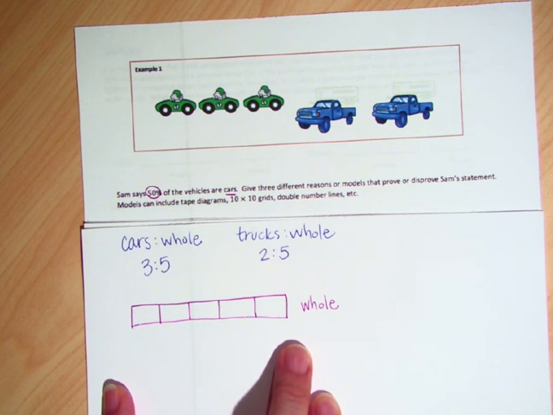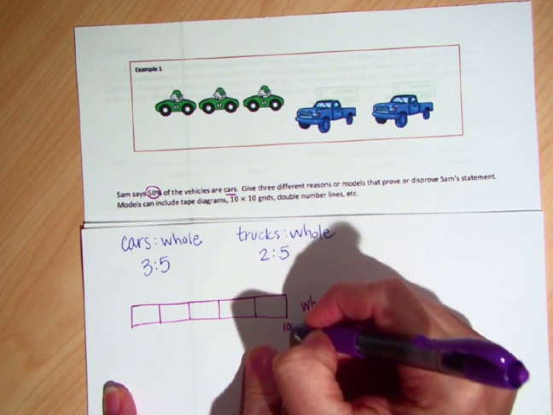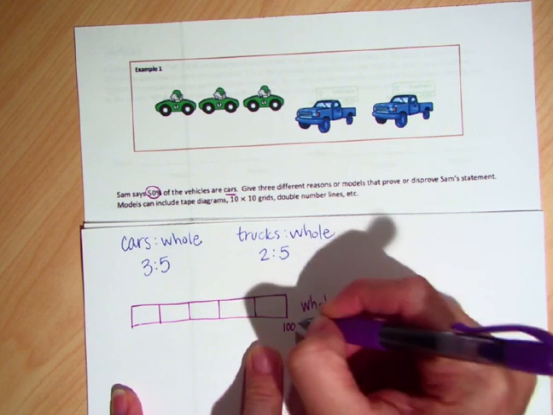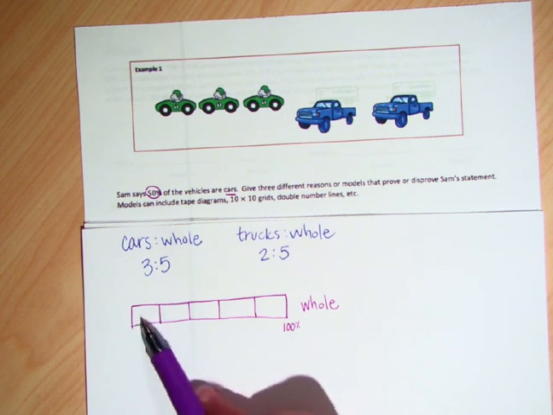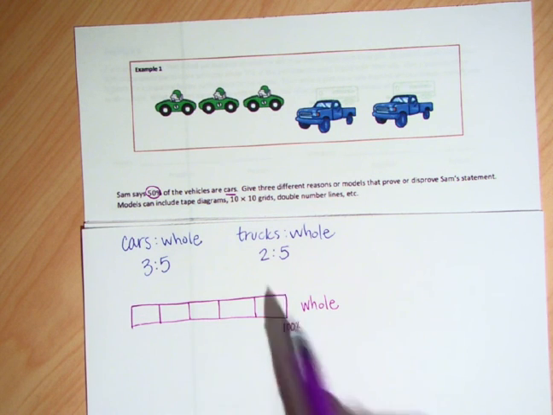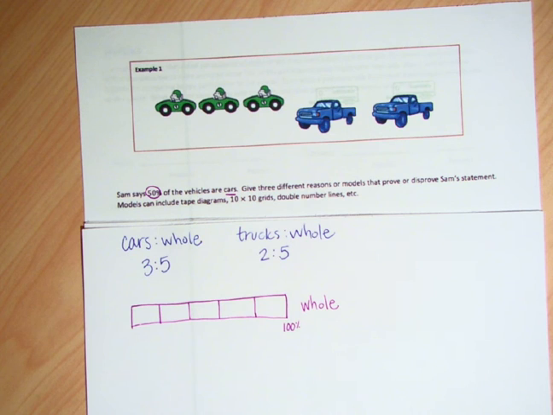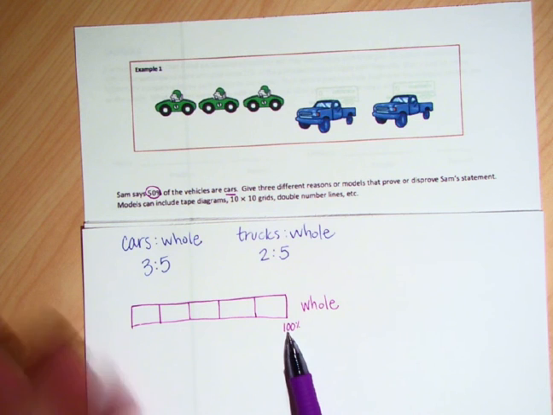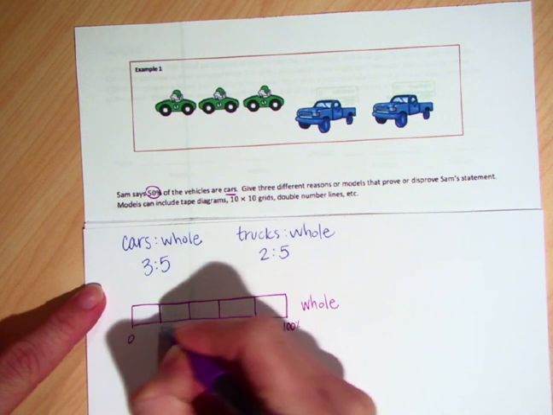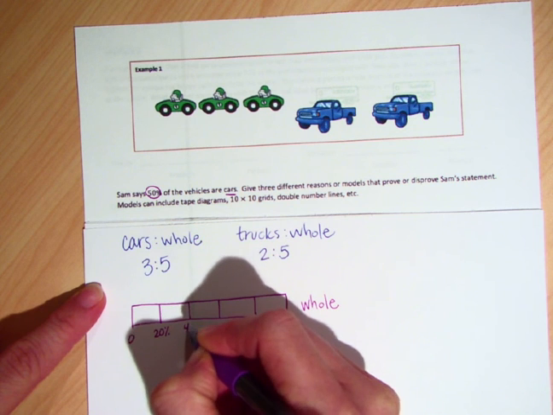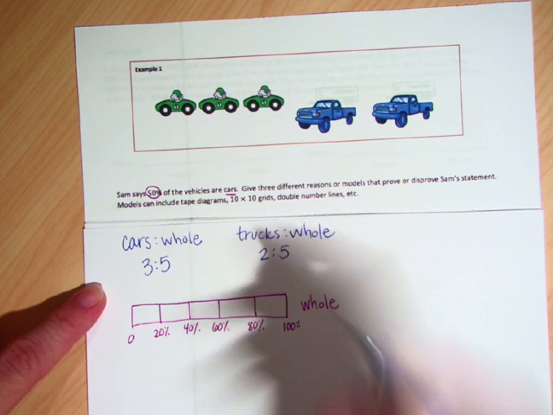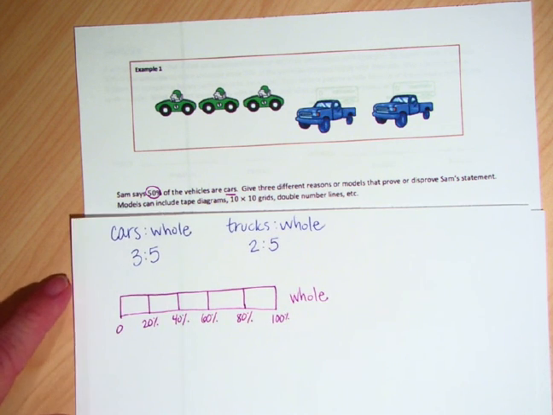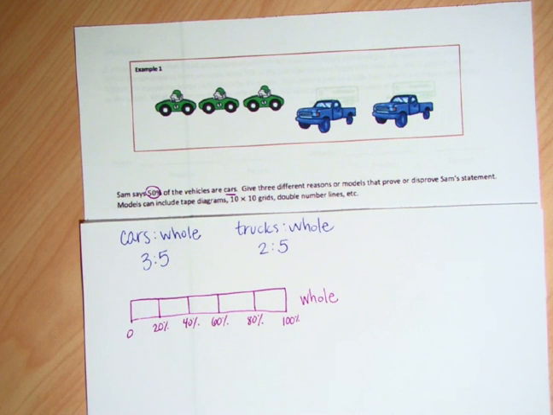We've got to have some examples here. If this is 100%, then we need to figure out what each of these marks is. I'm going to shade them in here in a minute, so I want to leave them open. There are 5 boxes. 100 divided by 5 is 20. So this is 0, this is 20%, 40, we're just going to count by 20s, 60, and 80%.